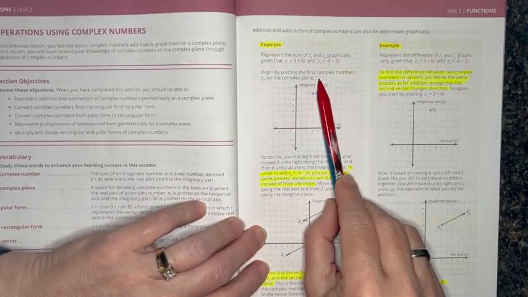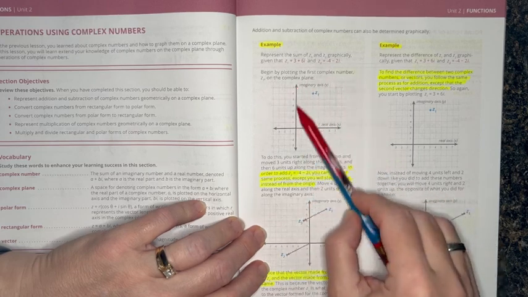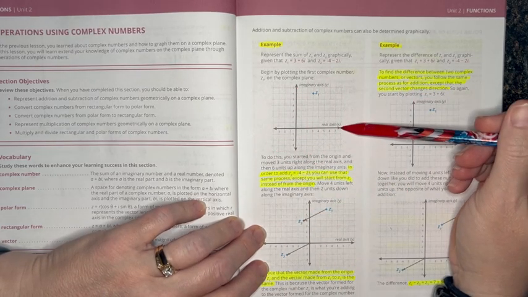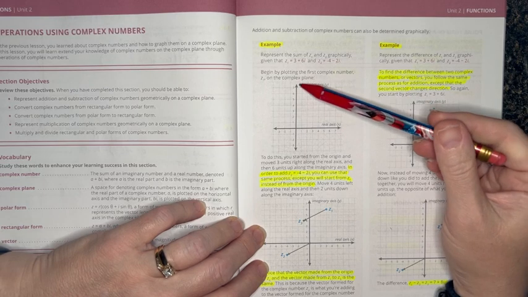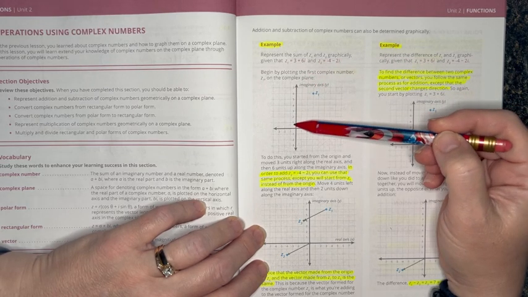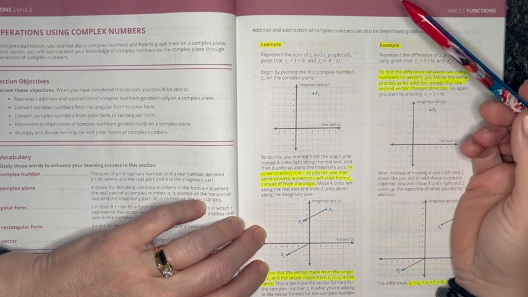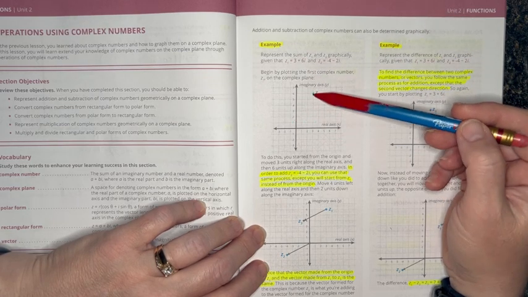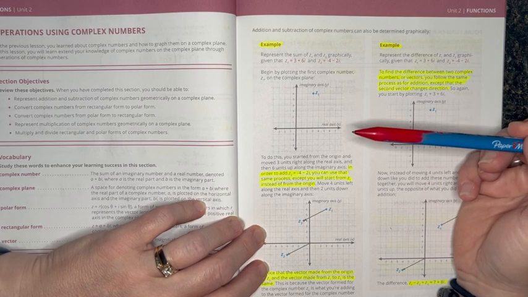So we start by plotting the first complex number on this complex plane, right? Where, remember, the x-axis is the real numbers and the y-axis are imaginary numbers. So each one of these, technically, has an i next to it, right? So to graph it, we just go +3, +6, and there's my z sub 1, right?